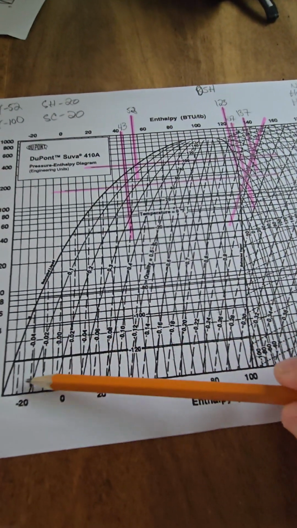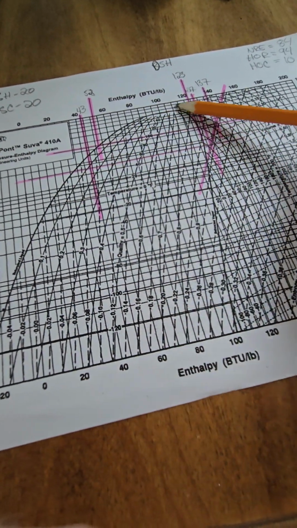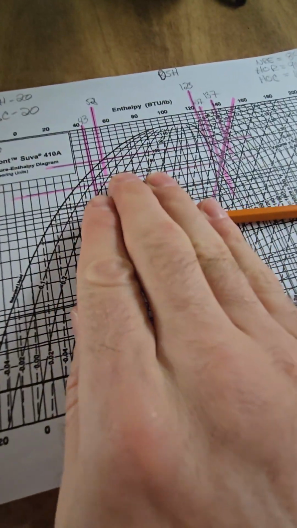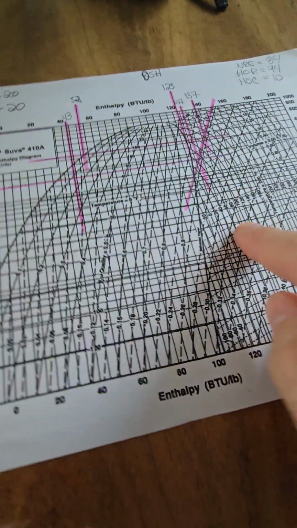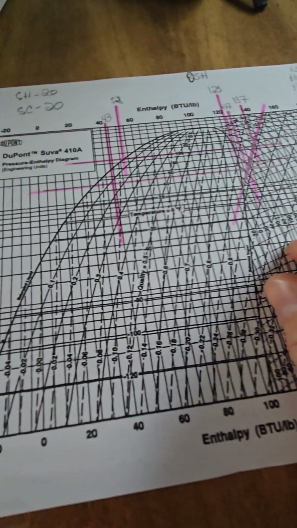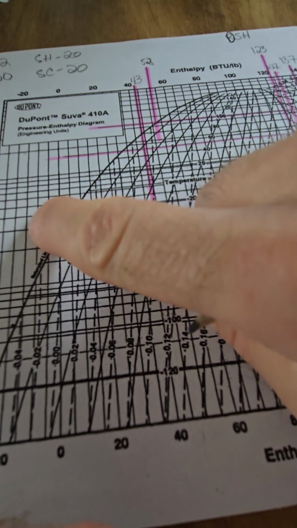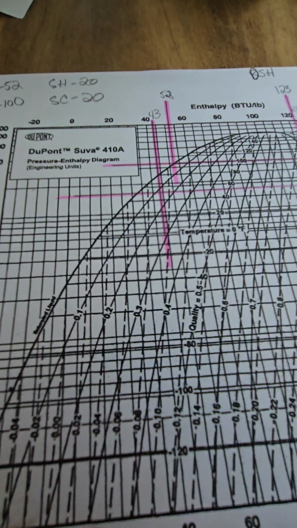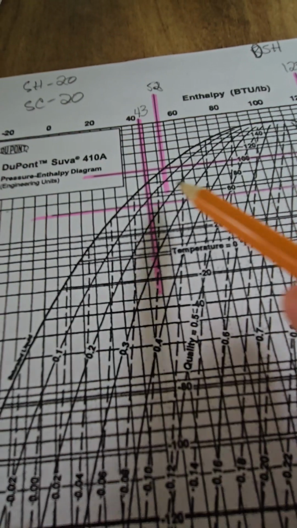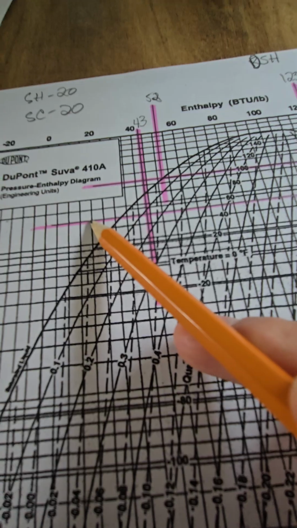Now, in case you don't know, this thumb is your saturation thumb. So anything that's inside of this thumb is saturated. If it goes to the right of the thumb, it's superheated or 100% vapor. If it goes to the left of the thumb, it's subcooled or 100% liquid. So if your line hits this, that's superheat. If your line hits over here, that's subcooled.